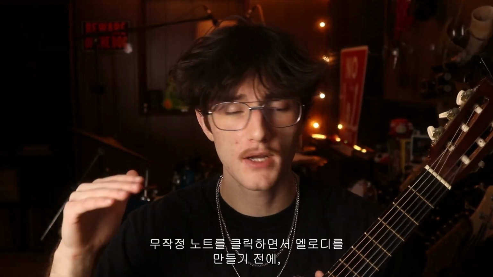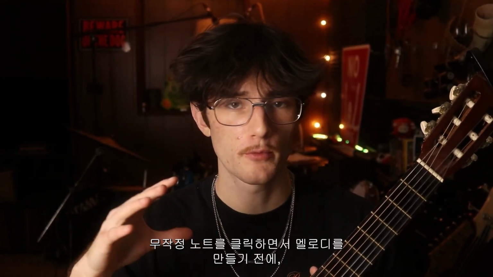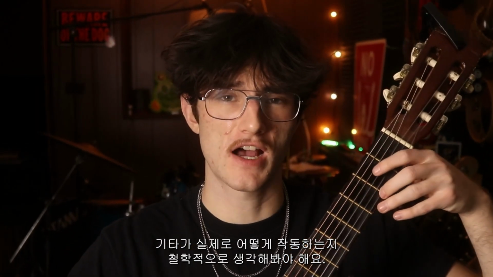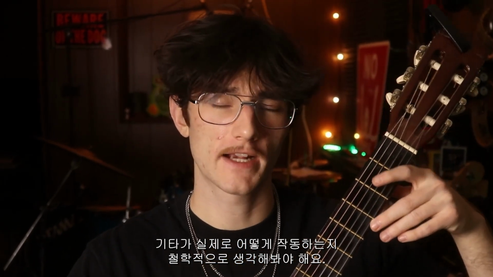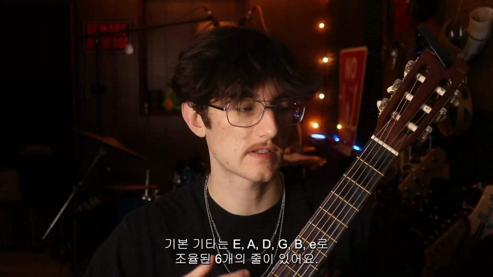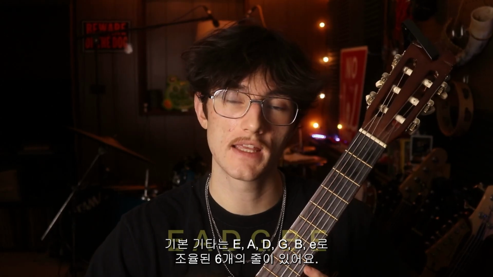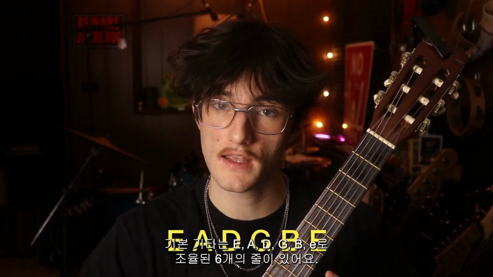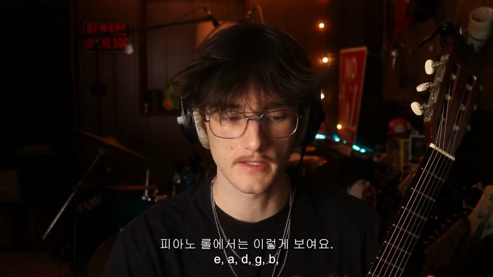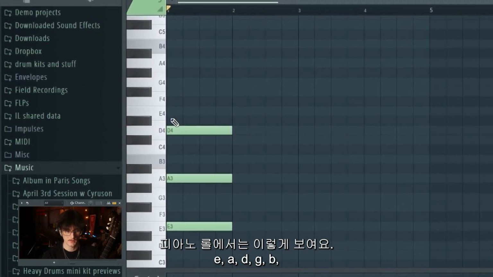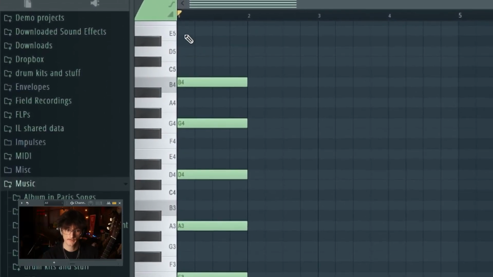Before we start going buck wild, clicking in notes and trying to make random melodies, you got to think philosophically about how the guitar actually works. A standard guitar is going to have 6 strings tuned to E, A, D, G, B, E. So in your piano roll, that's going to look like this. E, A, D, G, B, E.